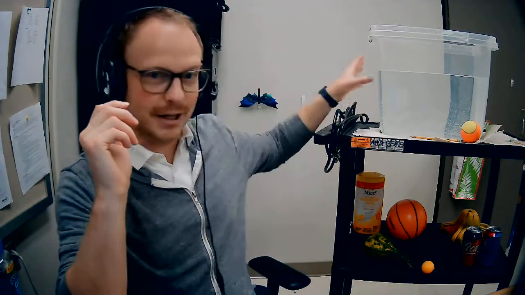What I wanted to talk to you guys about today is something called density. And we're going to see what objects sink or float in this huge tub of water here. Now when I'm talking about density, I'm talking about how compact or close together the molecules are in an object.